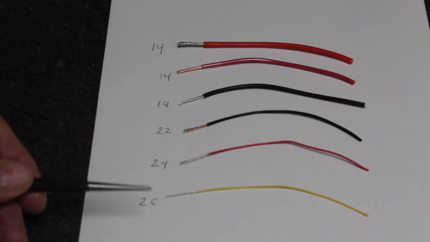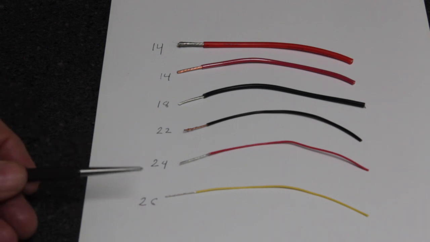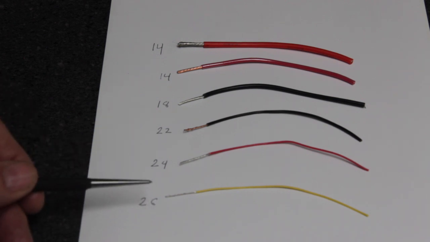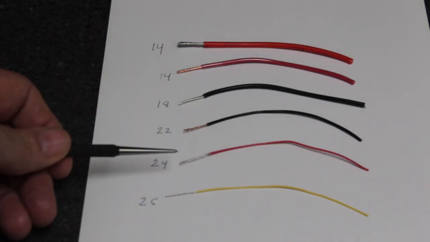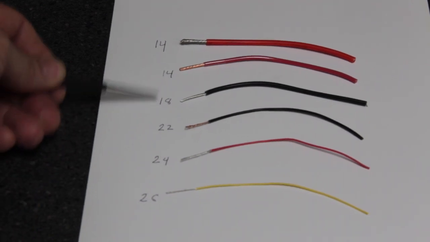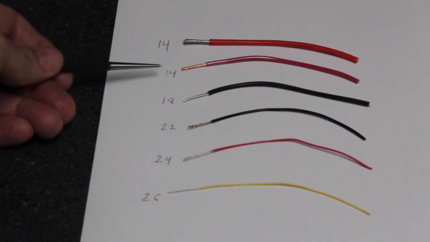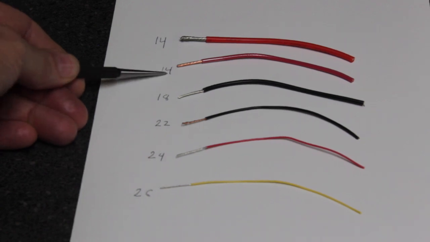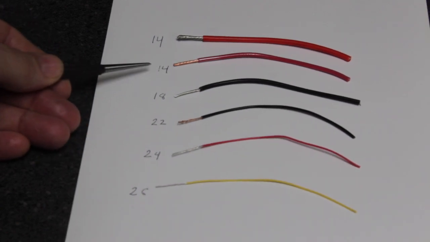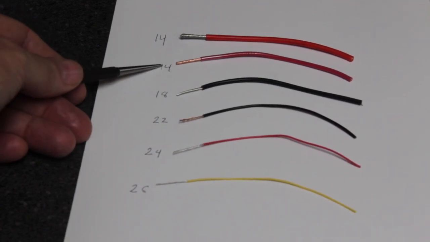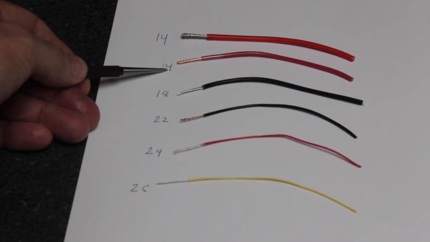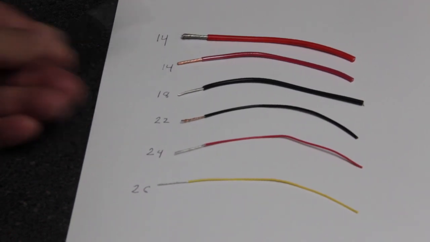American wire gauge also specifies the maximum amperage that can safely be transmitted through each of the different wire gauges. For example, 14 gauge, according to the American wire gauge system, can handle safely a maximum of 32 amps of current.